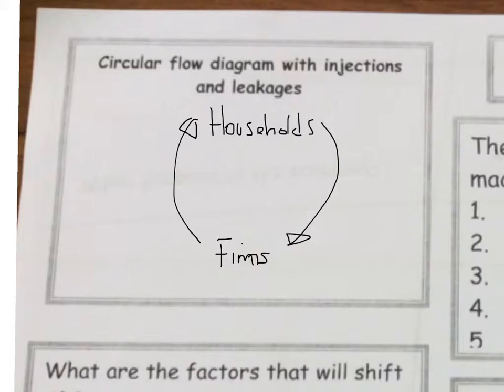So, how do households give money to firms? They do this by buying goods and services. And how do firms then give their money back to households? They do it by paying wages. So, the idea of the circular flow is this money is going round and round and round.